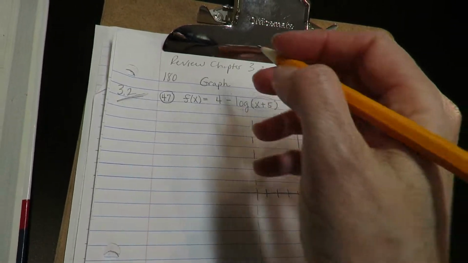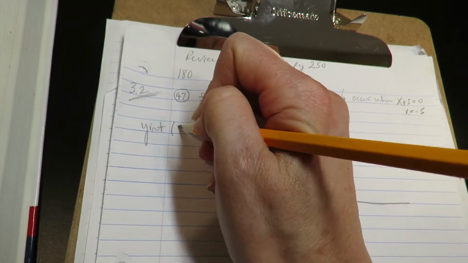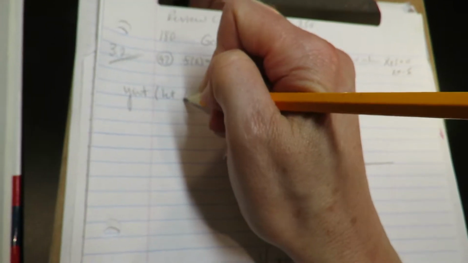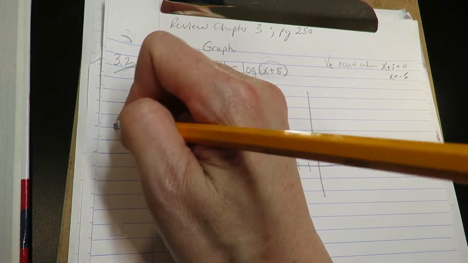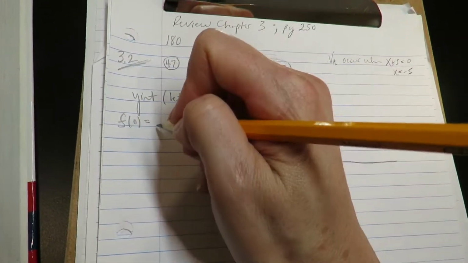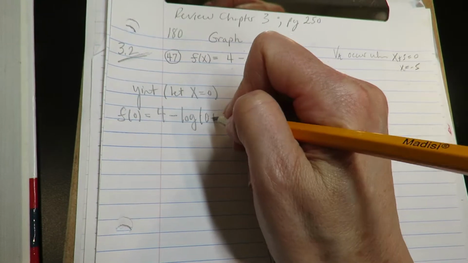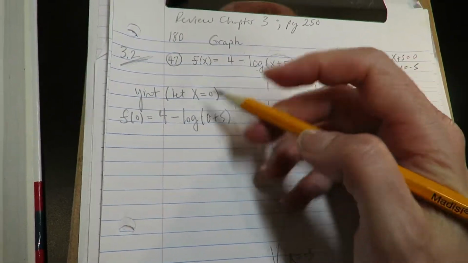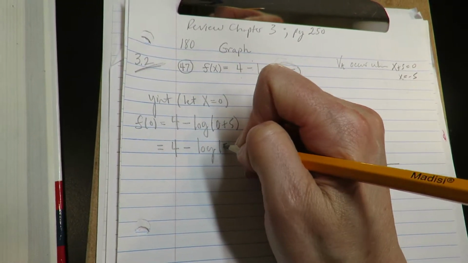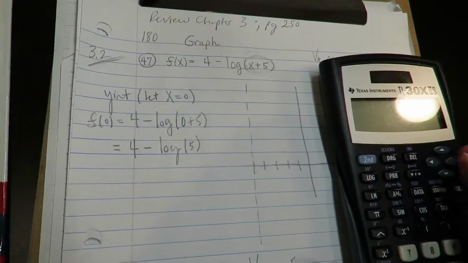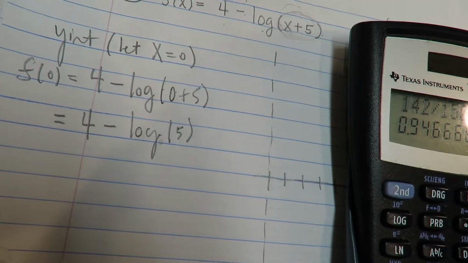So let's do that first. The Y intercept is how you always find it. You're just going to let X be 0. Now you're going to need a calculator for that. Because when you let x be 0, you're getting 0 plus 5 here, right? X is 0, you get 0 plus 5. Which just means you're taking the log of 5. You don't need the parentheses because it's just one term. But this is base 10. So you want to find out what the log of 5 is.